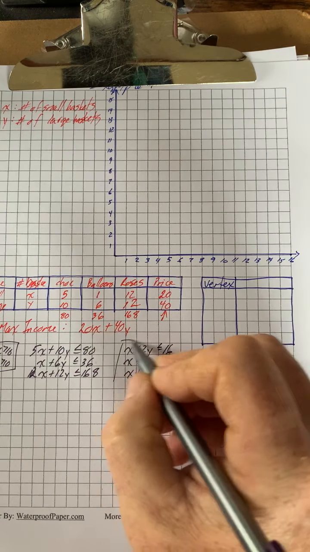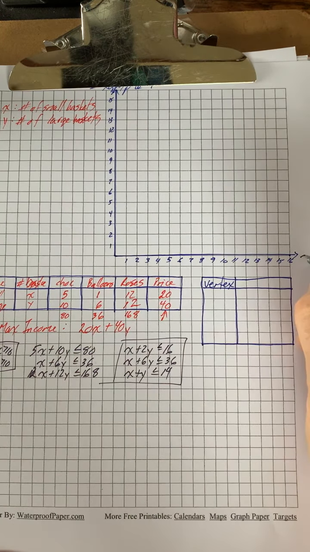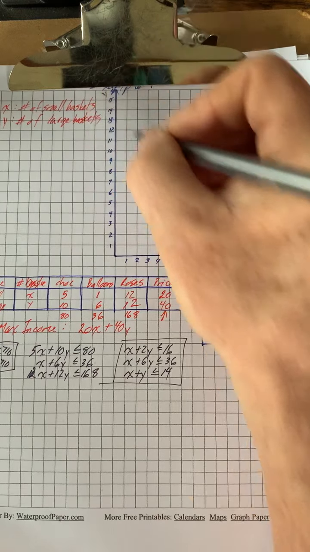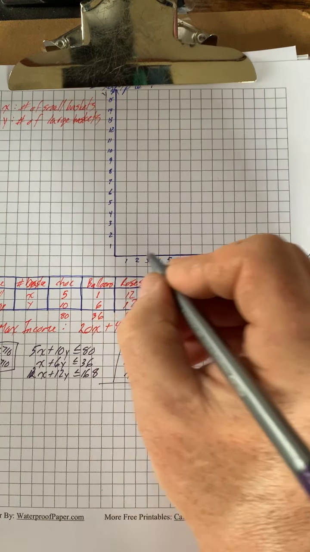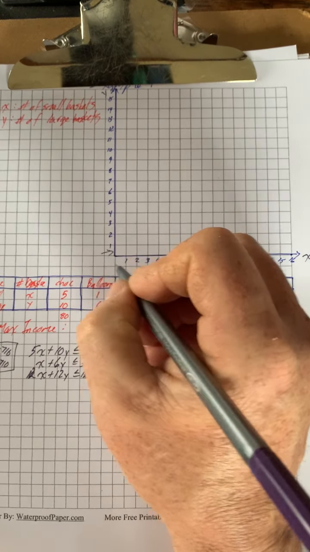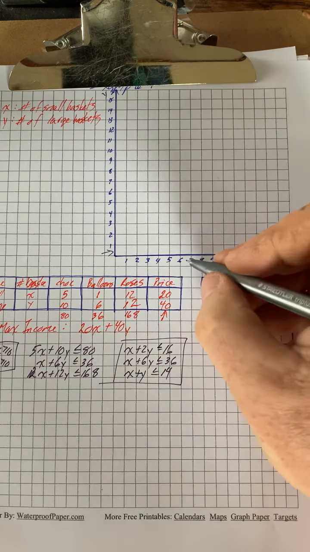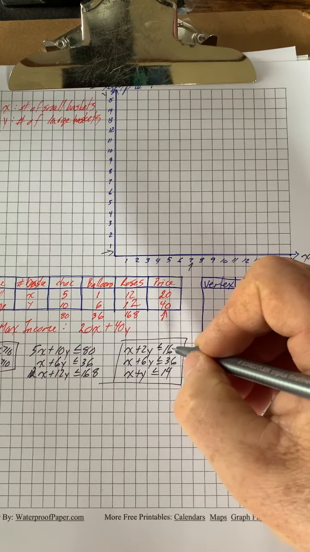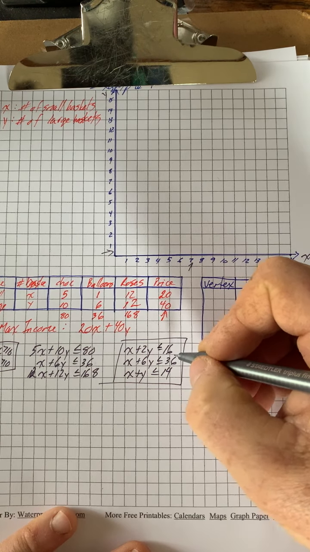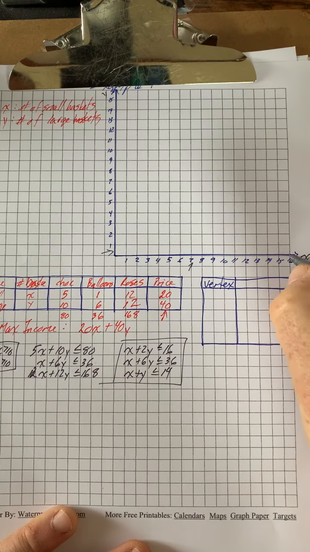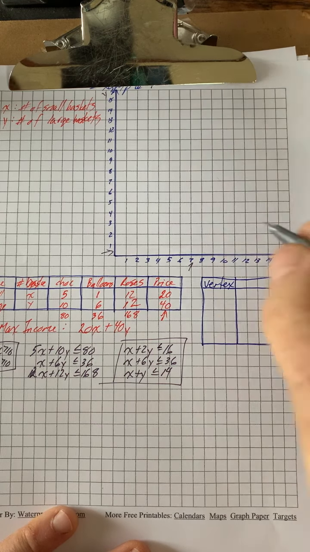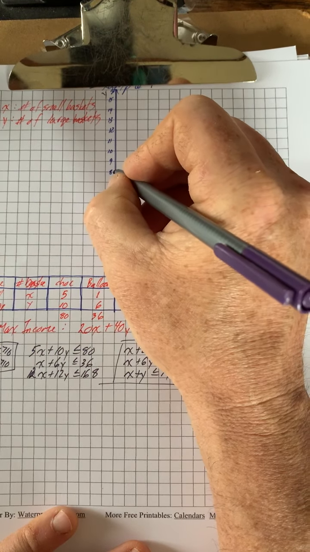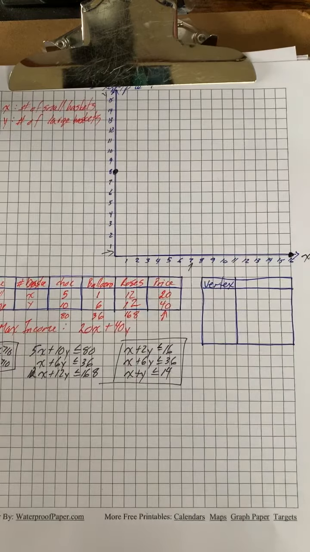Those two, these 3. Here's my x, my y, and this would be considered my x greater than or equal to 0, y greater than or equal to 0. Now we'll do x plus 2y less than or equal to 16. X is 16, y is 8. So there. Connect it.